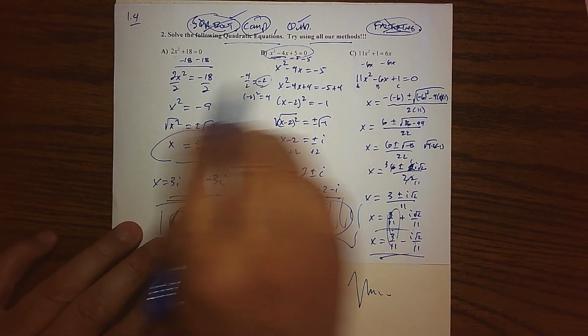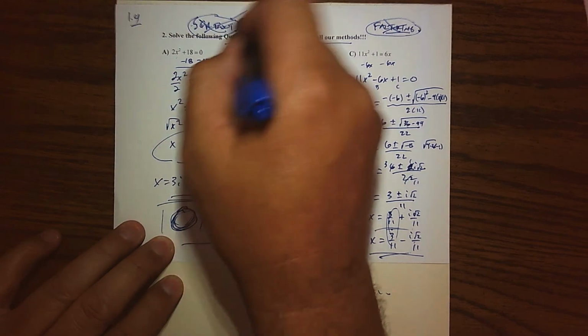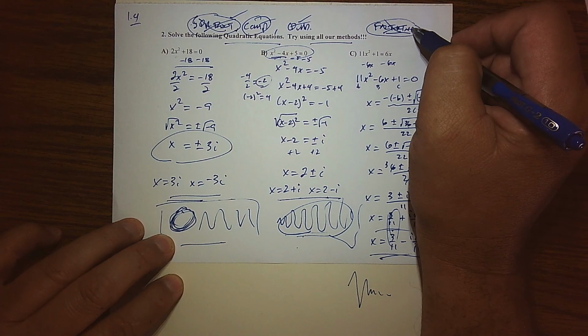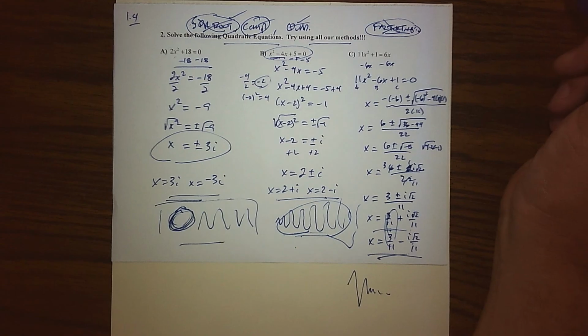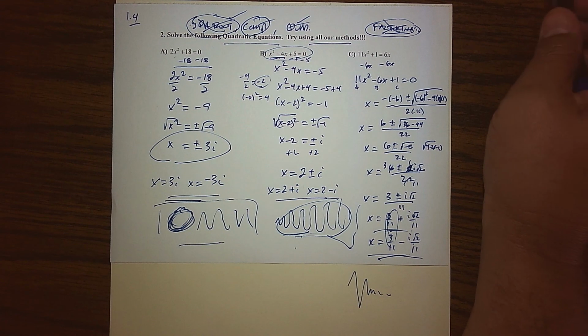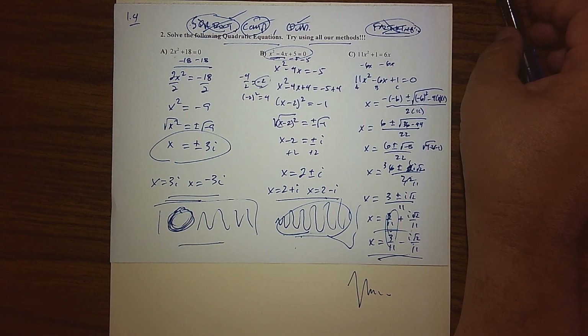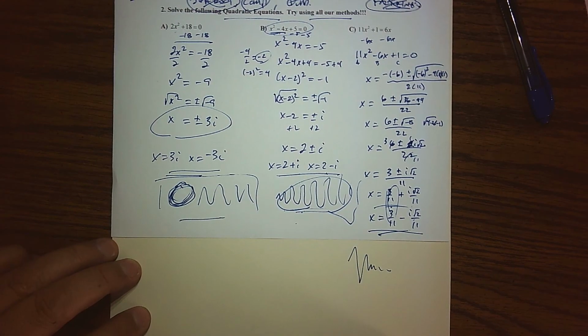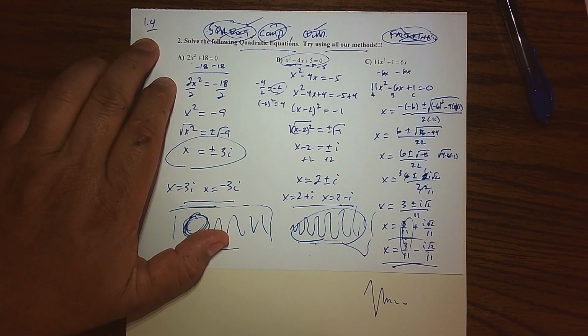So I've solved quadratics with complex solutions using all my different methods with the exception of factoring, because nothing factors very well in these cases. But we can use the square root property, we can use completing the square, and we did use the quadratic formula. Make sure you can use all 4 of them. All right, so that wraps up 1.4.